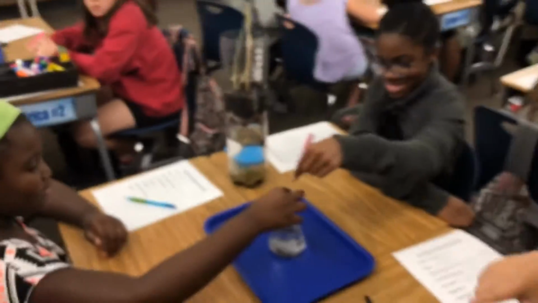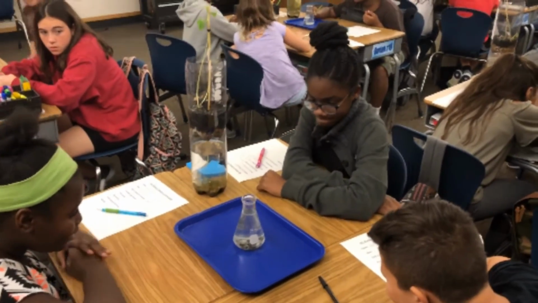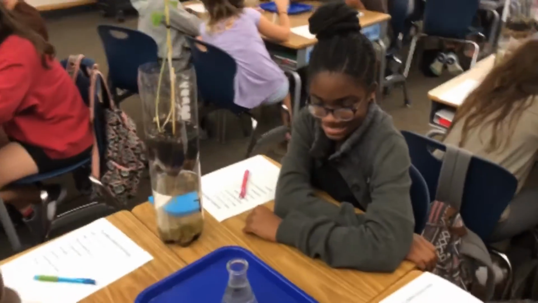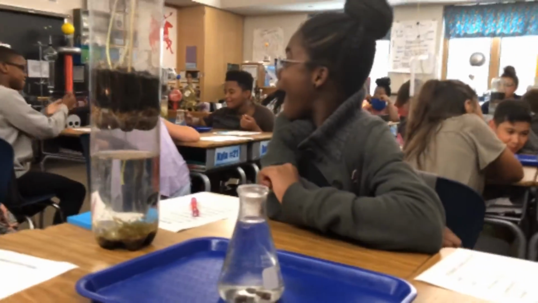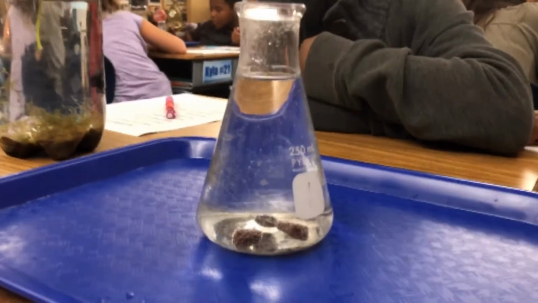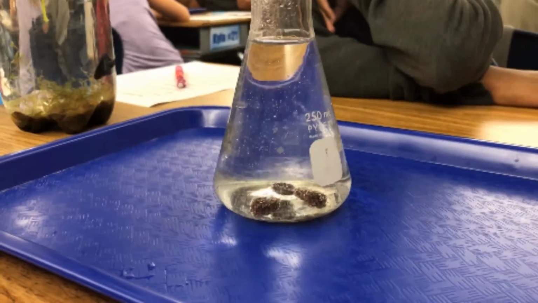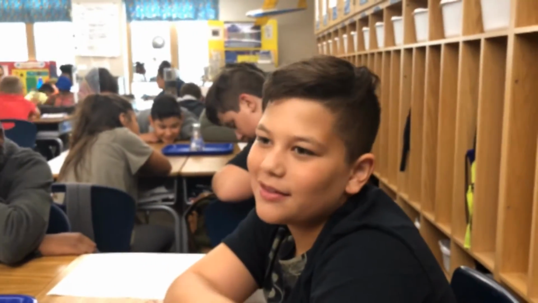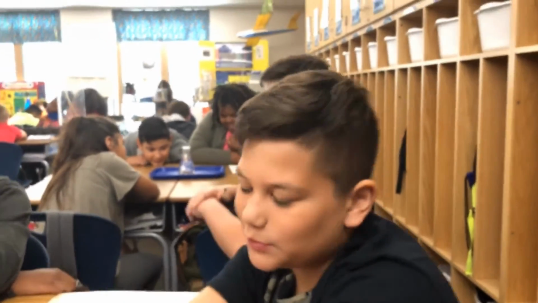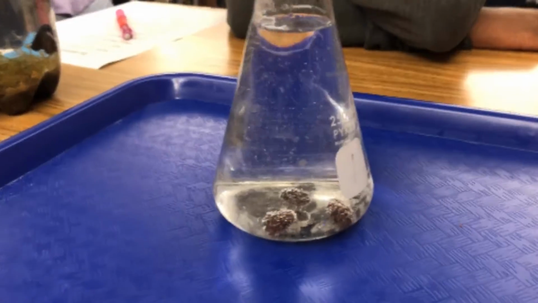Table 7, add your raisins. Take a look at your solution, and let's ask Ava. Ava, can you tell me what's an example of a solute in Sprite? The CO2 and sugar. The CO2 and sugar, that's right. And Kate and Franklin, what's an example of a solvent in Sprite? The water. The water is the solvent that dissolves the sugar and the CO2.